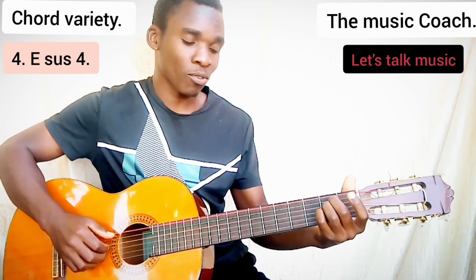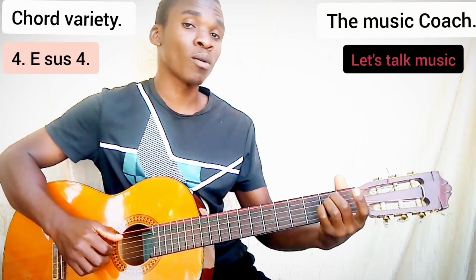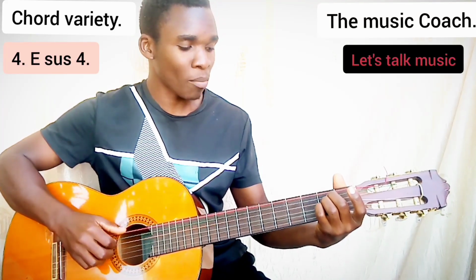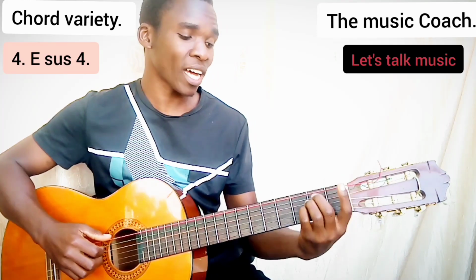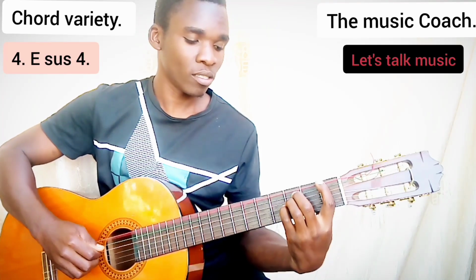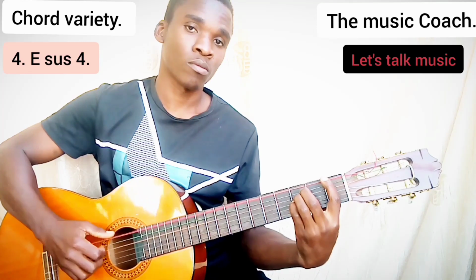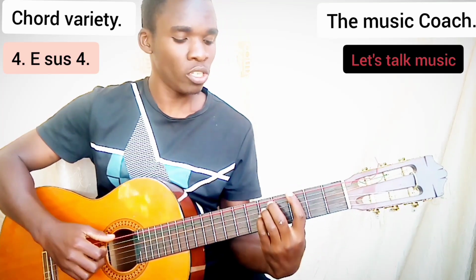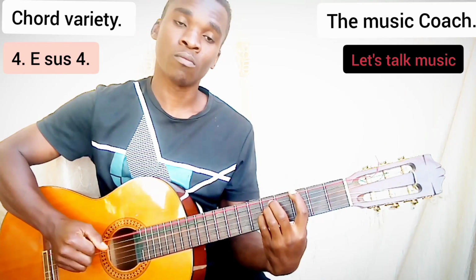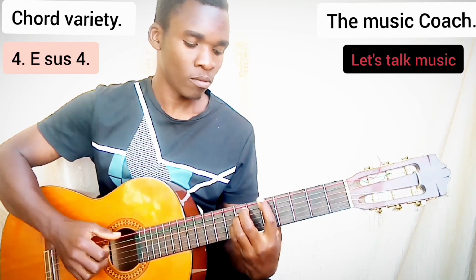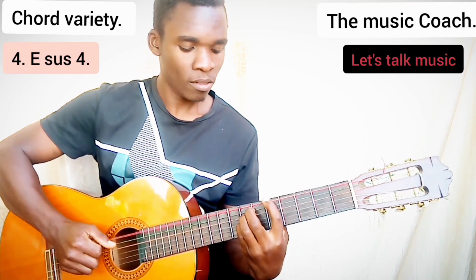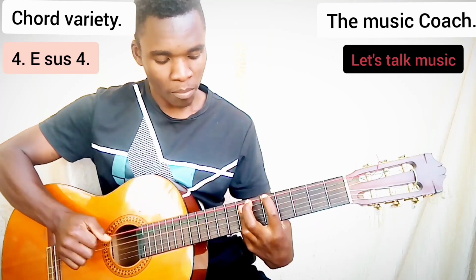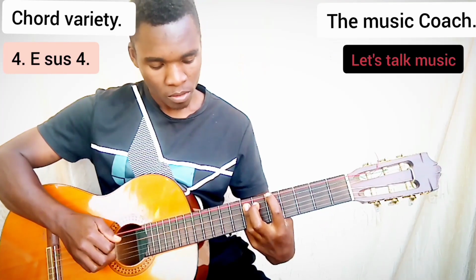And of course, like I've told you, this shape is also a movable one because it's a bar chord, it's a bar shape. So if I want F sus, I'll do that. G sus4, like that. A, or I can just use a short bar here, small bar.